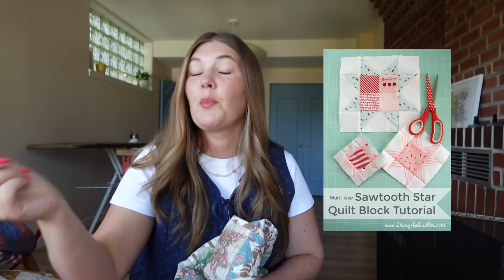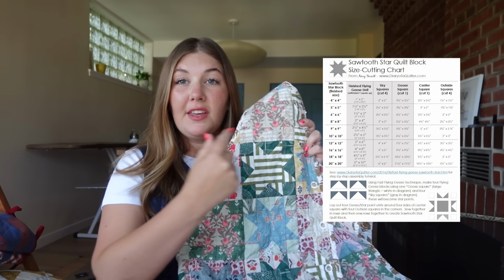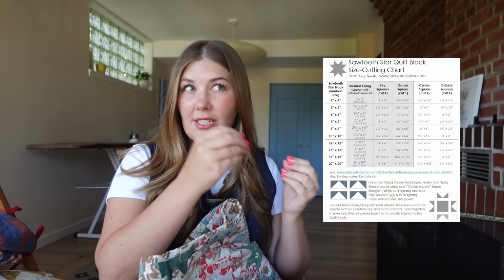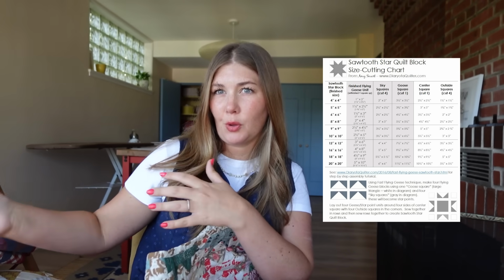Tutorials like these are great because not only do they give you specific construction instructions, which are oftentimes more efficient than you would have dreamed up on your own, but they will also have charts like this one that tells you the exact measurements for your blocks, both the finished measurements of them, but also what size of fabric you need to cut to get your desired finished block size.